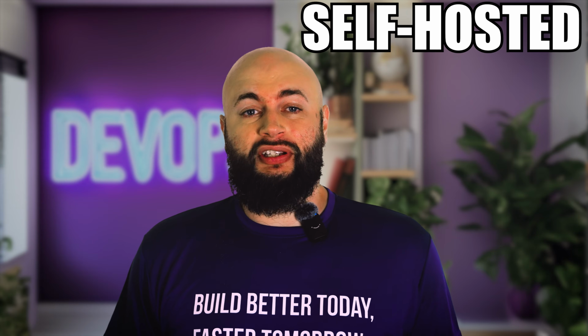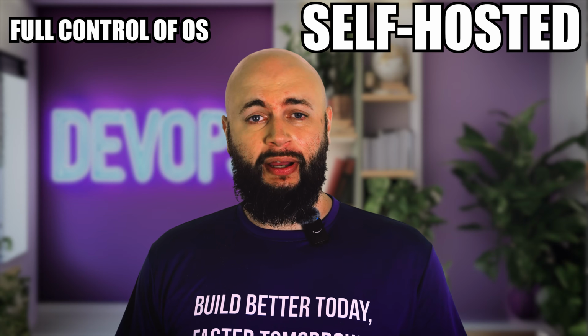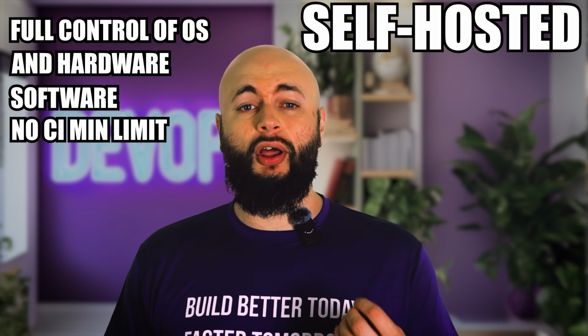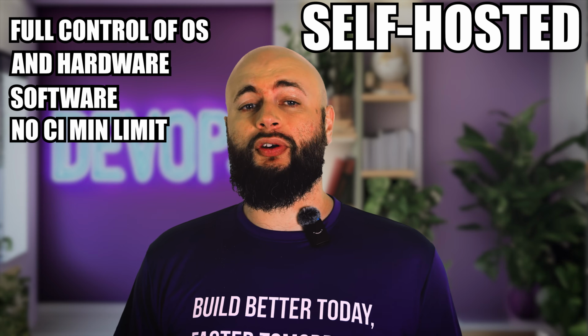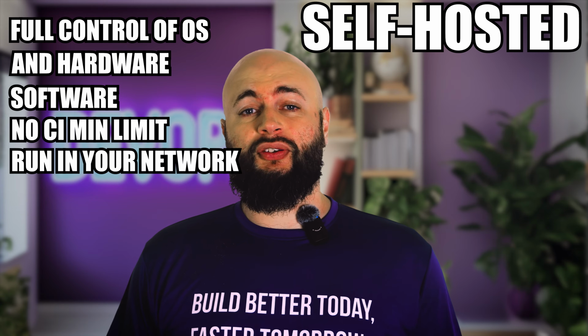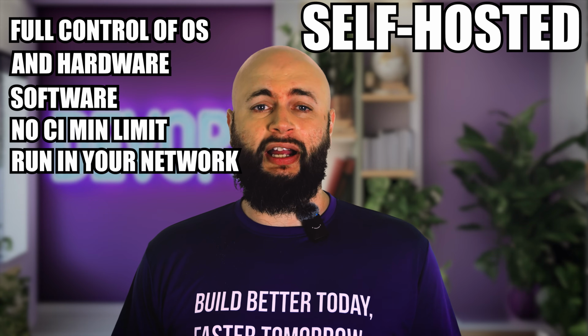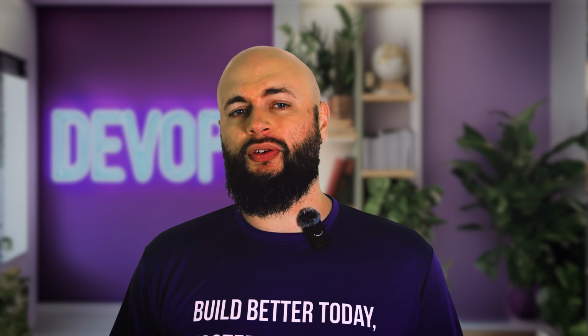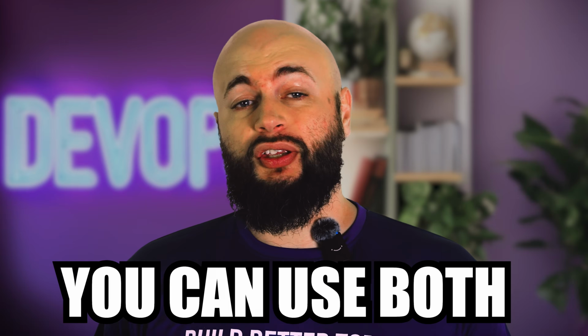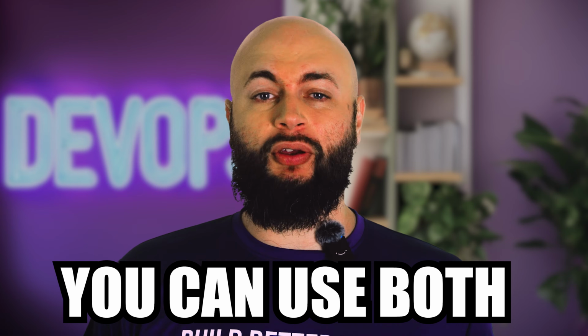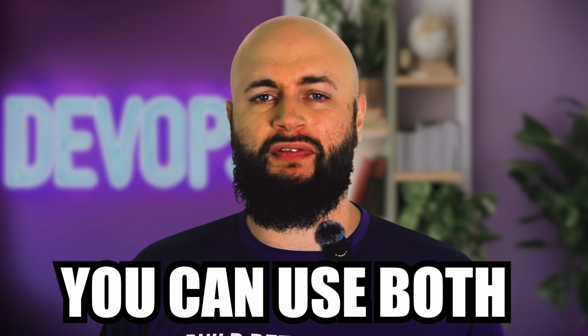Self-hosted. You install and manage it, and get full control of the OS, the hardware, the software, no limit to CI minutes, just your own compute costs. They can run inside your network for special security or access, but you handle the updates and maintenance. So if you just want quick pipelines, hosted is fine. If you want speed, control, or unlimited builds, self-hosting wins. One extra tip, you can mix both. Use GitLab hosted for lighter jobs and self-hosted for heavier builds.